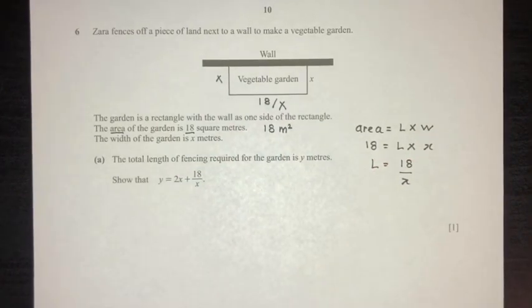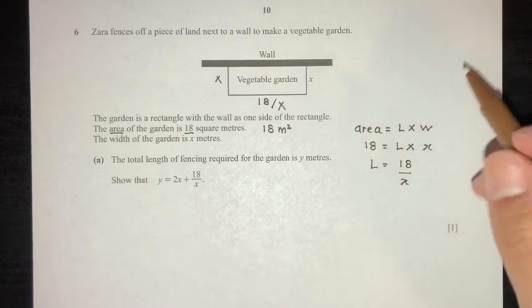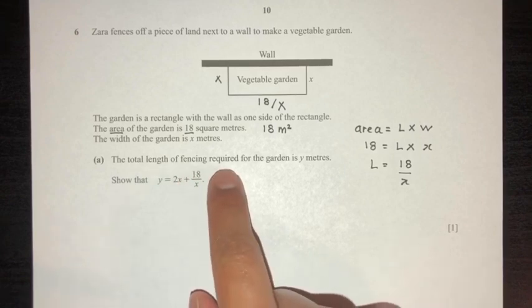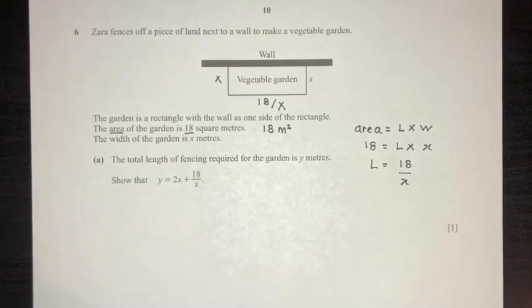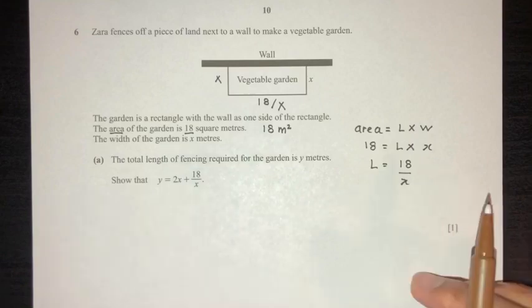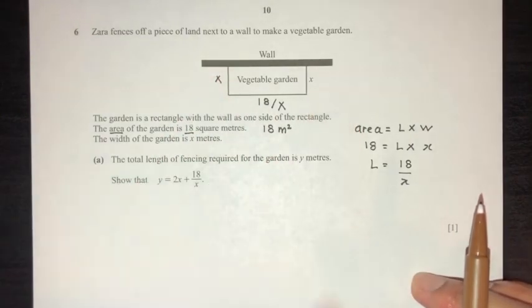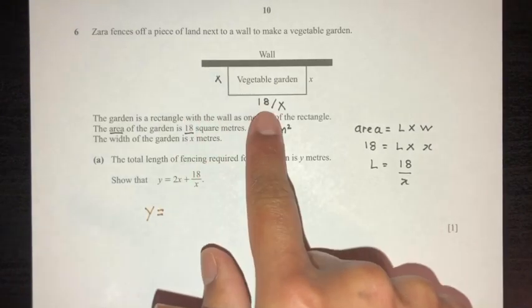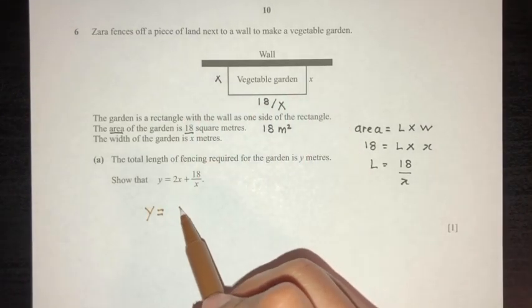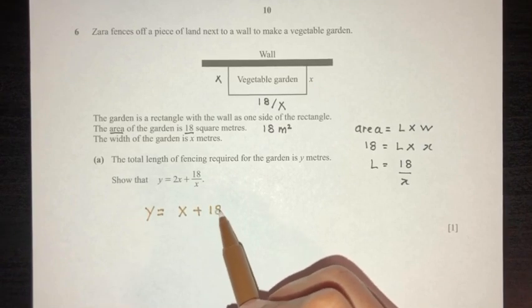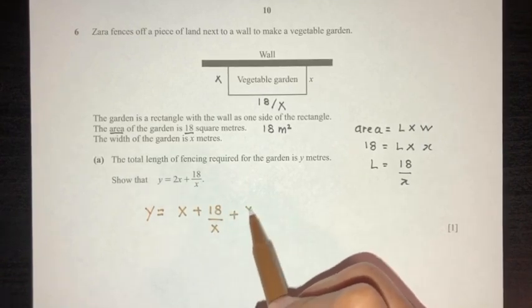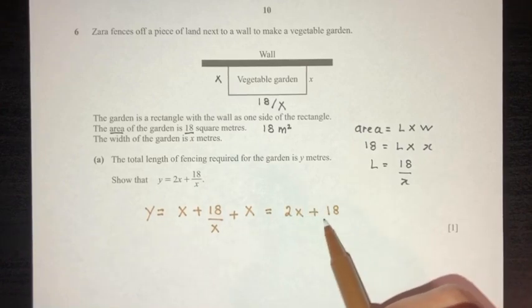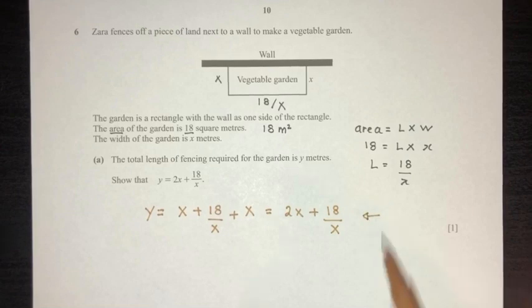Just remember, the total length of the fencing required for the garden is y meters. We have to first find the value of y. This is the length that we need for the fencing. As you can see, it will be the perimeter of the fencing, which will be x plus this and plus this. So x plus 18 over x plus x, that will be 2x plus 18 over x, shown as required.